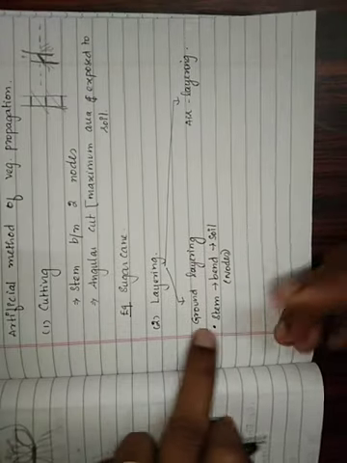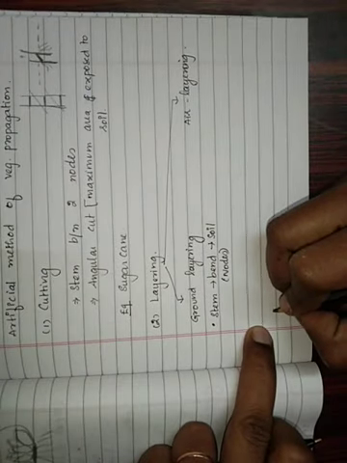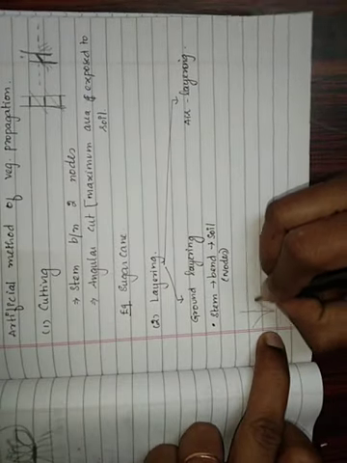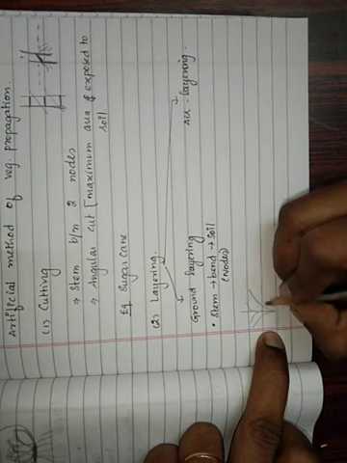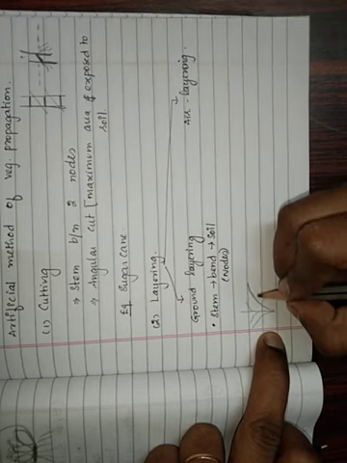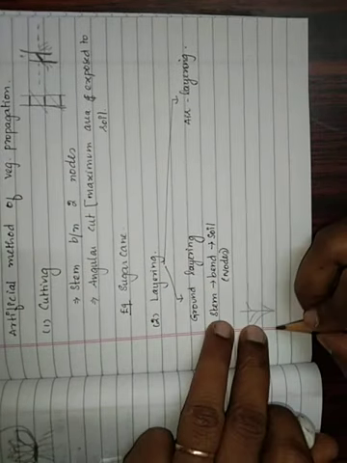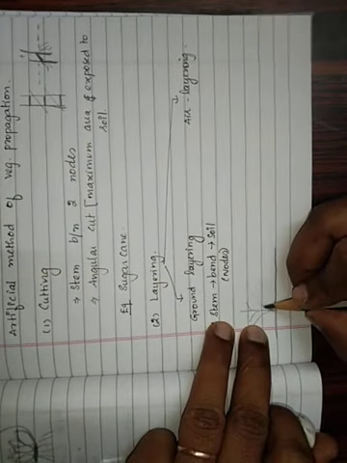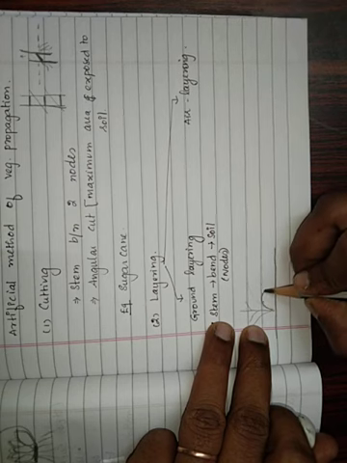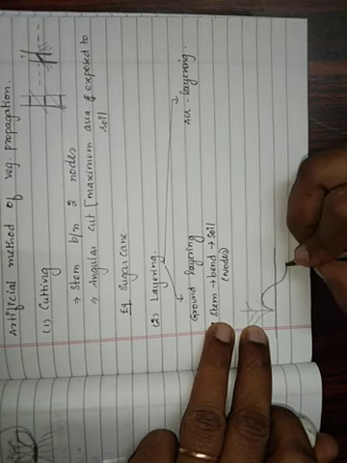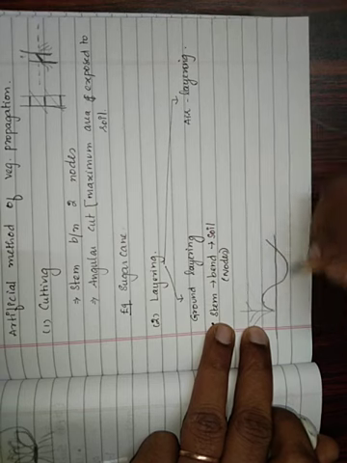For example, if this is a plant, it is going to have many branches like this. If this is the soil surface, one of the long branches with many nodes is selected, bent into the soil, and left like this.